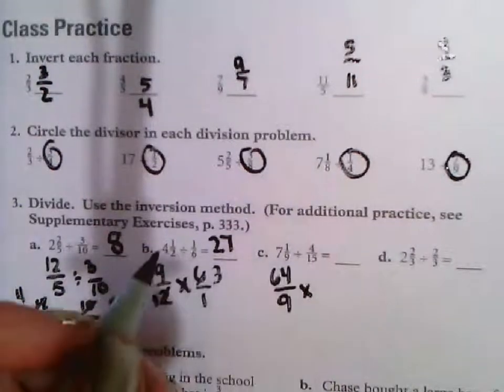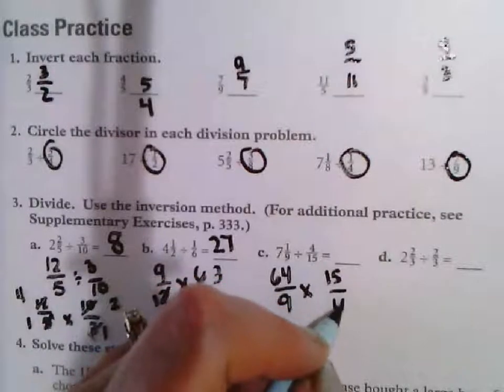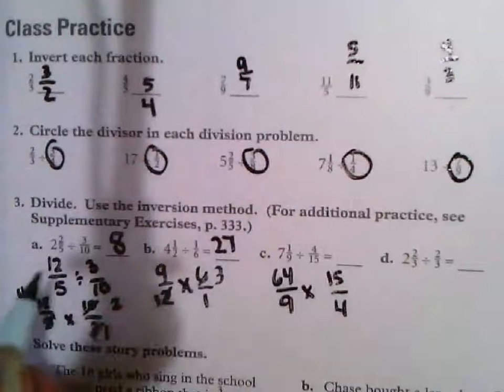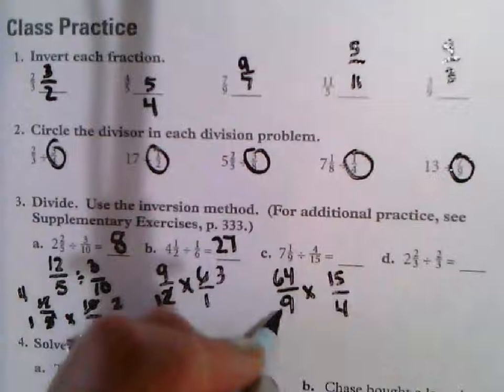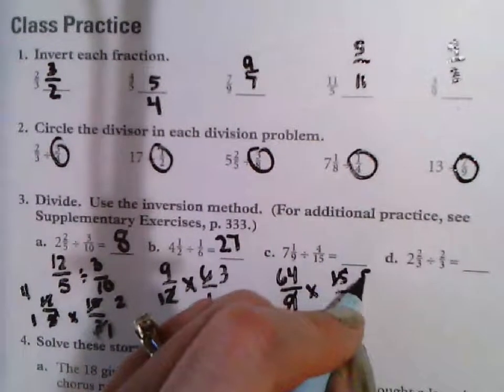Now I'm going to multiply. I'm going to invert the second number. So instead of 4/15, I'm going to write 15/4. Let's see what canceling we can do. 9 and 15. 9 does not go into 15, but what does go into both of those numbers? 3. So 9 divided by 3 is 3. 15 divided by 3 is 5.